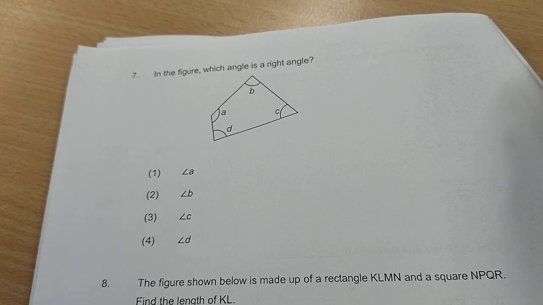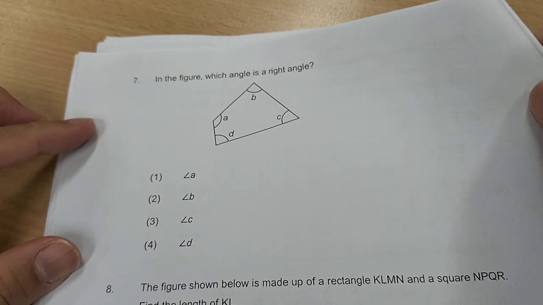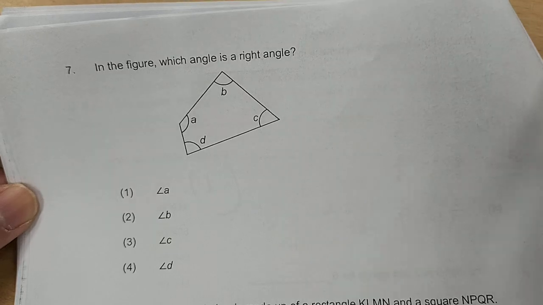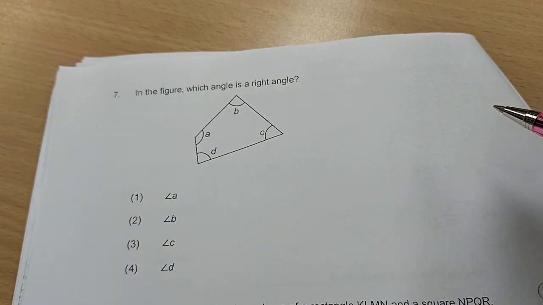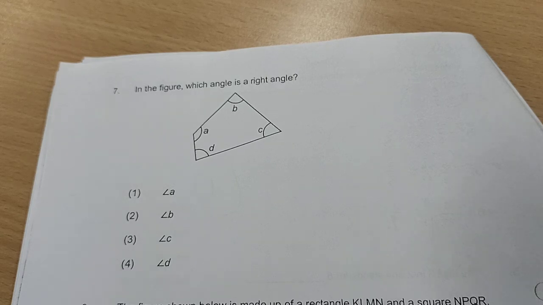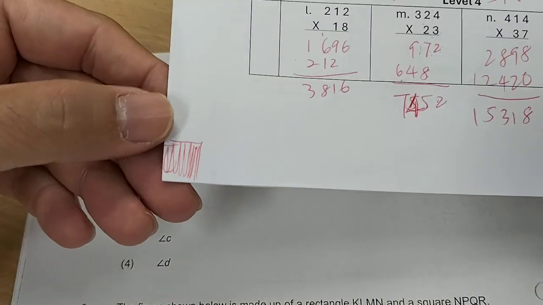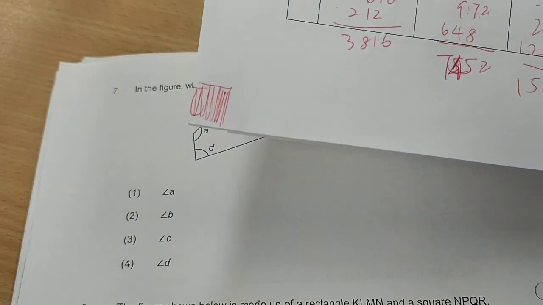Now I'm doing it again to show you how to develop the working. In the previous video, the working were already all done for you. In the figure, which angle is a right angle? So right angle, I use the corner of my ruler and I can see it. Now I'm going to use the corner of my paper because the corner of every rectangle is a right angle.